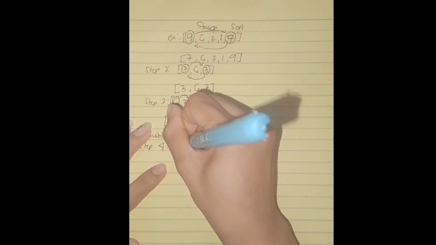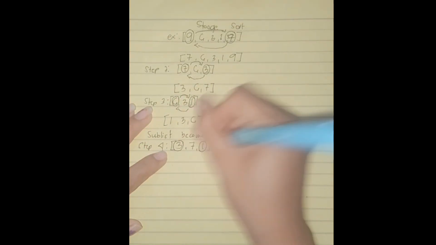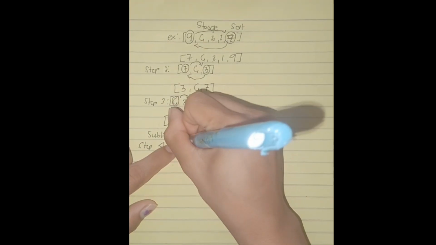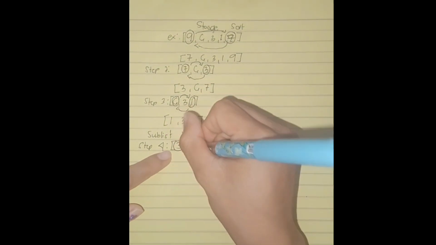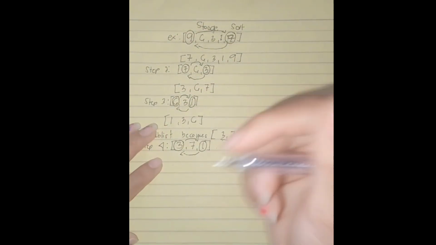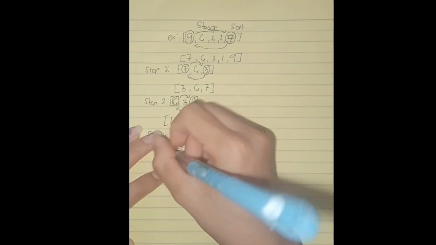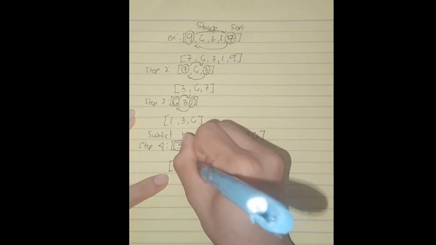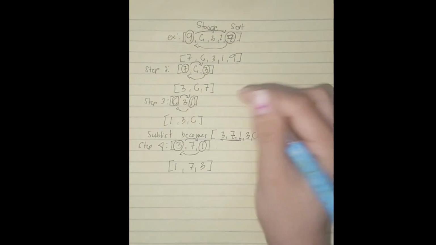I-compare naman natin ulit yung first na element at last na element dito. We have 3 and 1. Dahil greater than ang 3 sa 1 and less than ang 1 sa 3, isuswap natin yan. We have 1, 7, and 3.